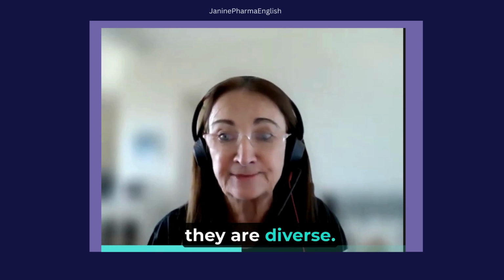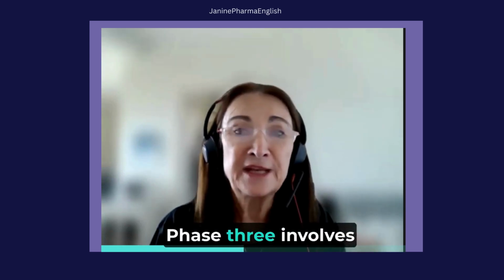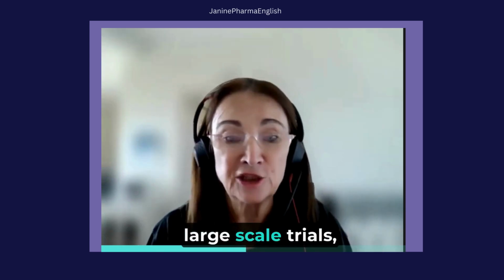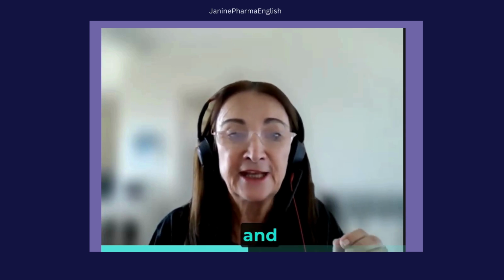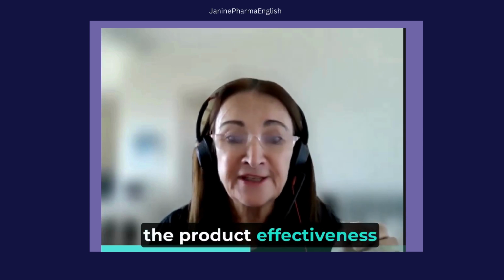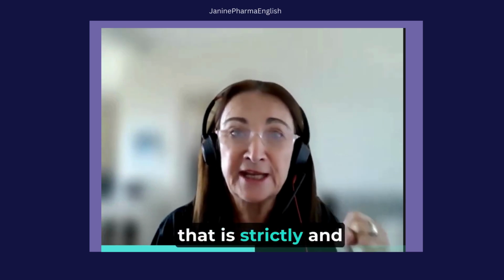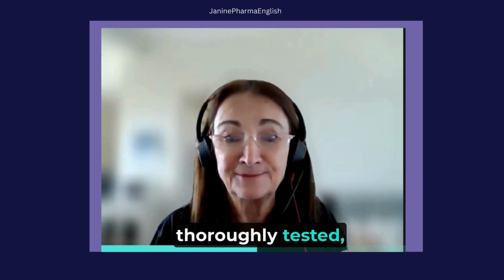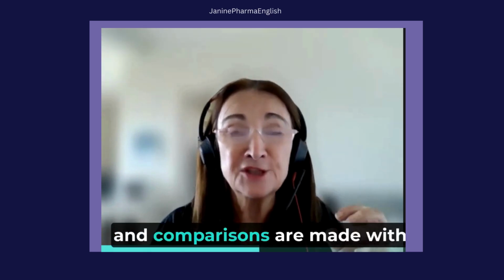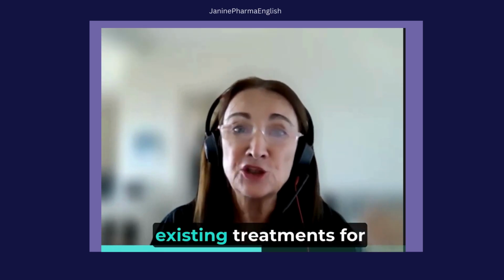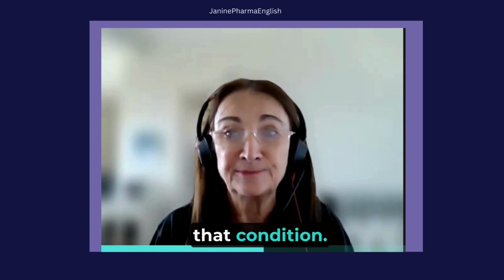They are diverse. Phase 3 involves large-scale trials, and the product's effectiveness is rigorously tested. That is strictly and thoroughly tested. And comparisons are made with existing treatments for that condition.